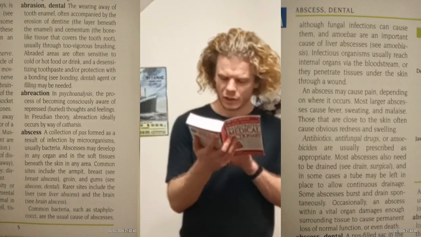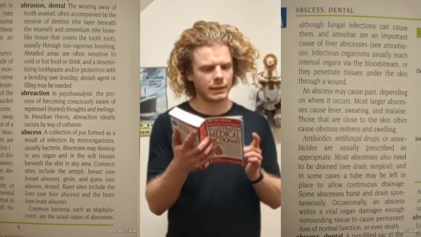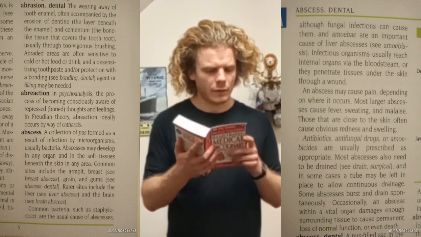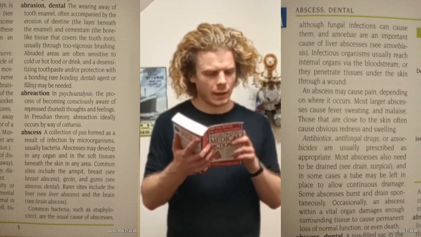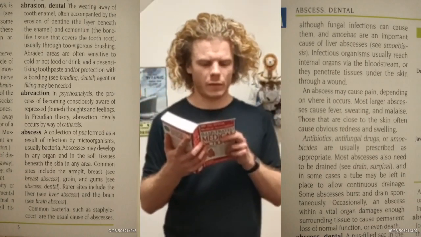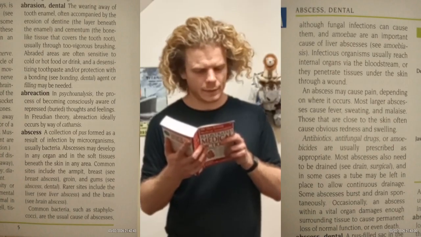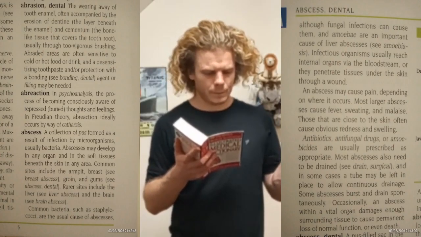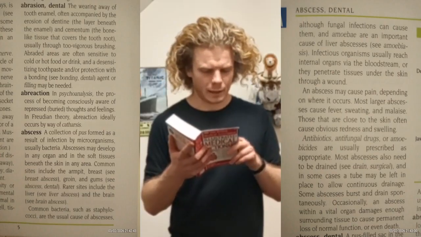Common bacteria such as Staphylococcus are the usual cause of abscesses, although fungal infections can cause them, and amoebas are an important cause of liver abscesses. Infectious organisms usually reach internal organs via the bloodstream, or they penetrate tissue under the skin through bone. So they can reach the internal organs through the bloodstream, or they can enter through bone in the skin. An abscess may cause pain depending on where it occurs.